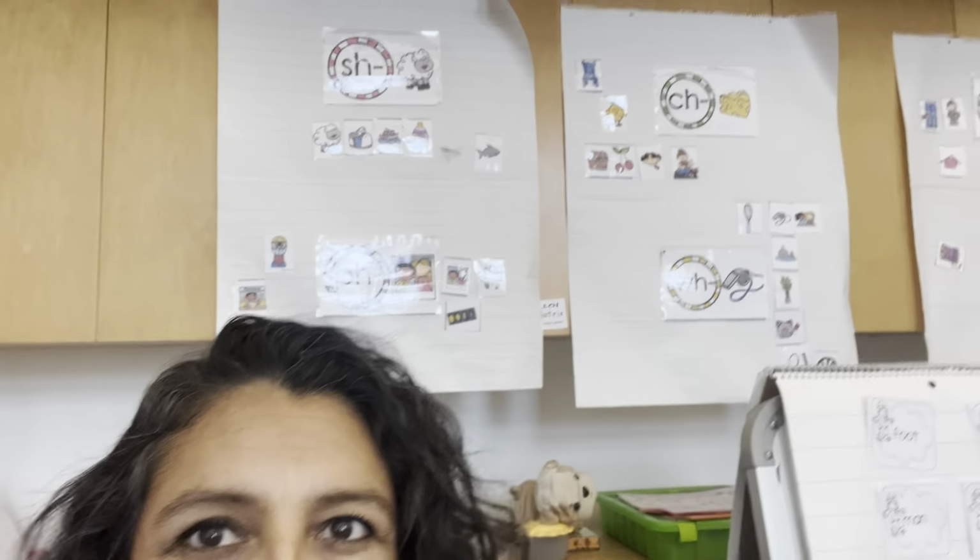I'm gonna look at the rest of my stuff. Coming at you at the end of the day. Here's one of the charts I made. Our charts are beautiful. There are some of the other charts I made this week, just with our digraphs.